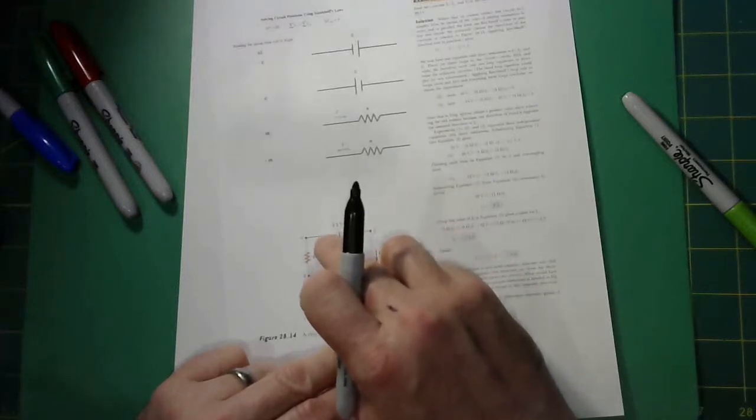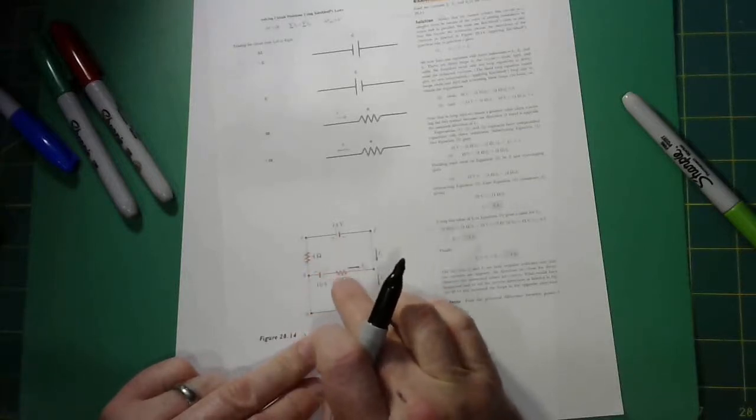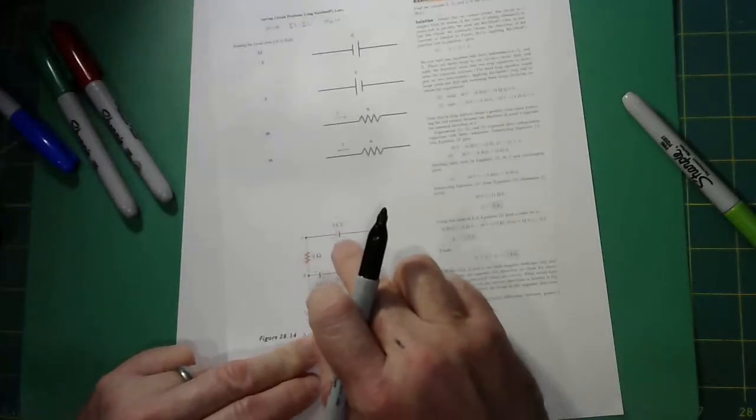Look at the delta V's for this part of the circuit, and then for going through this piece of the circuit, and then delta V for this piece of the circuit, you know what I mean? For each of the different items in the circuit. So here's how we're going to calculate the terms for our equation for each of these different circuit elements.